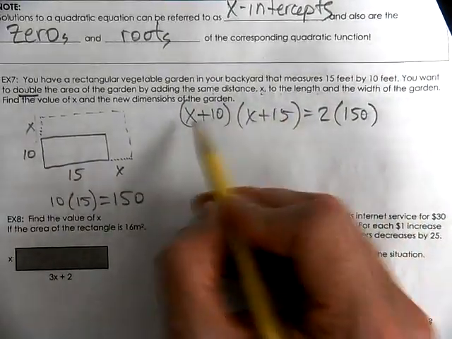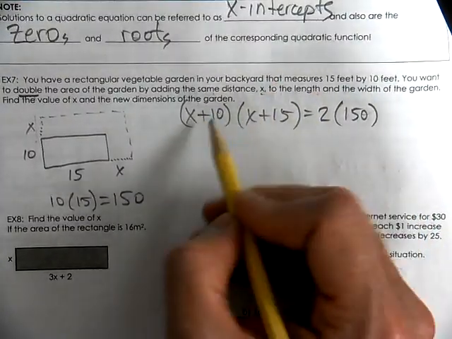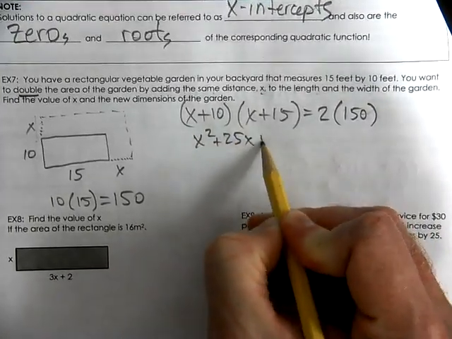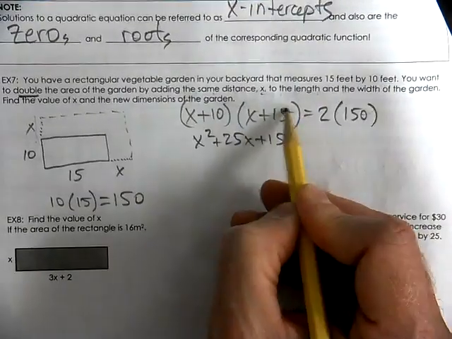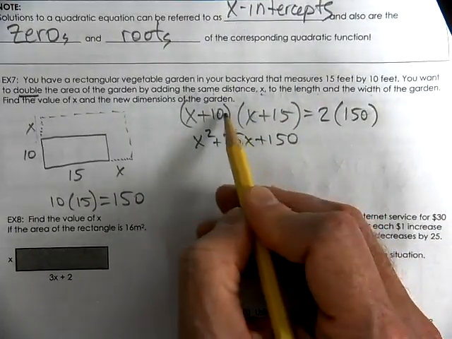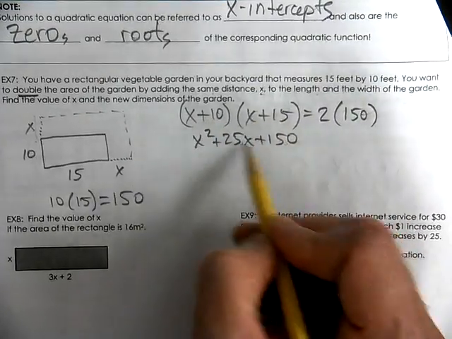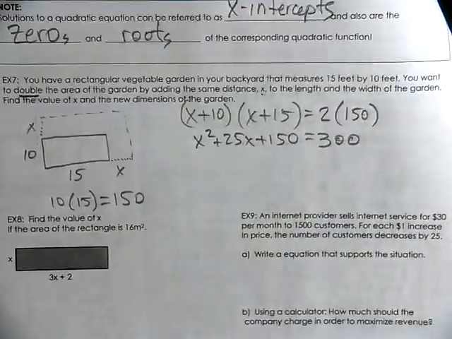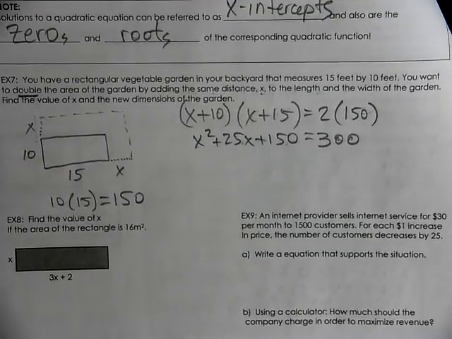So we'll come through and factor this, or actually FOIL this. It is factored. We'll FOIL this. X and x makes x squared. 15 and 10 make 25. 10 and 15 make 150. So I FOILed that together. And 2 times 150 is 300.